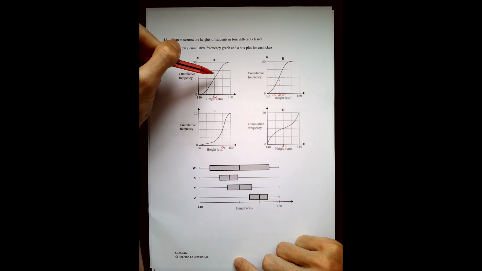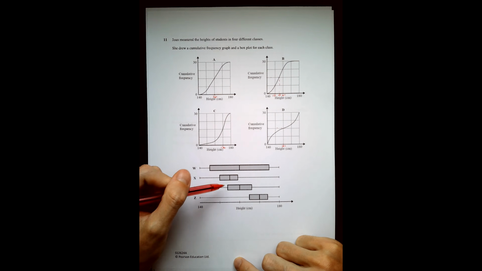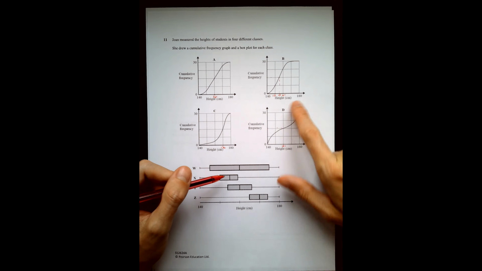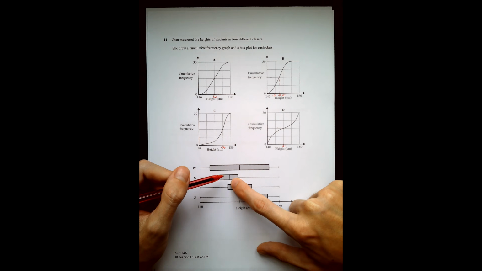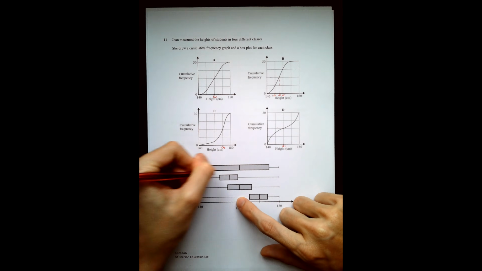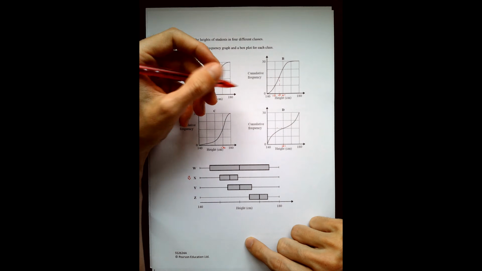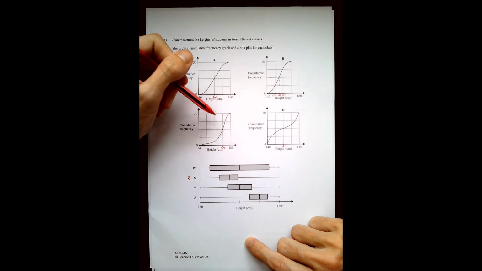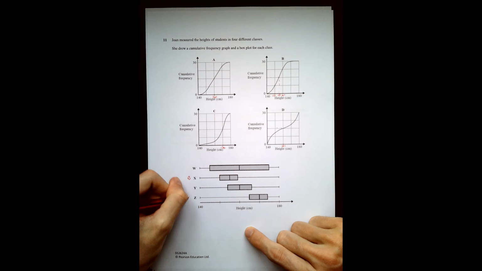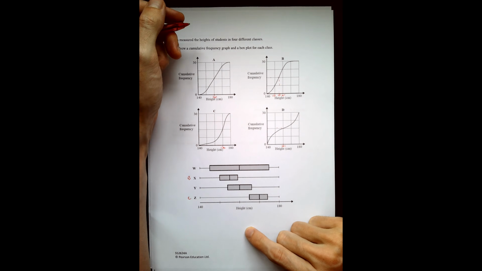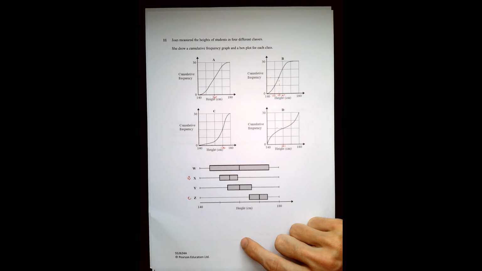Just going off the medians of these box plots, that would mean that B is going to have to be X because the median is about 155. So X is going to have to be B. And then C is going to have to be Z. So A and D are either W or Y.